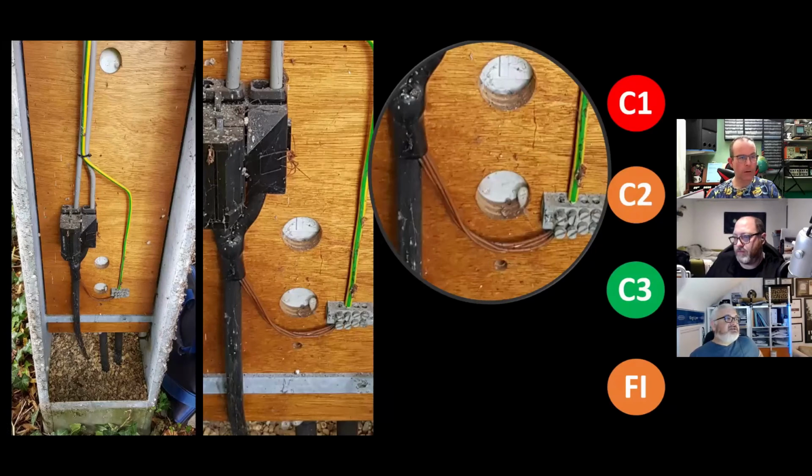Let's just have a look in the chat. Is he talking about this one? Volt drop and additional cast. TNS. TNS. TNS.